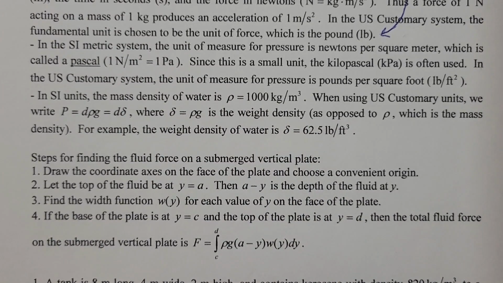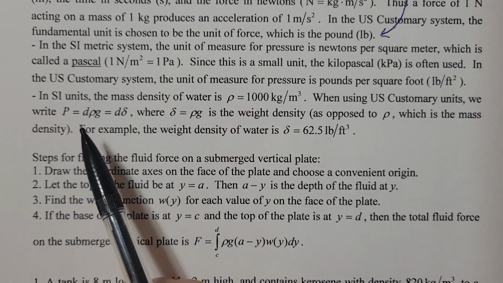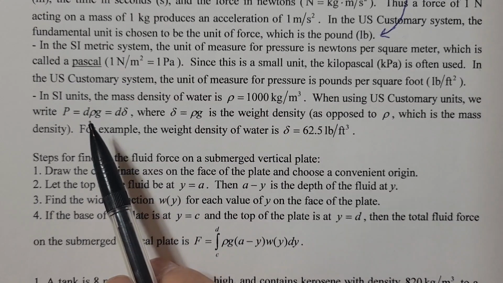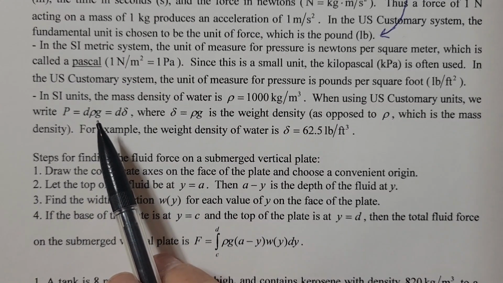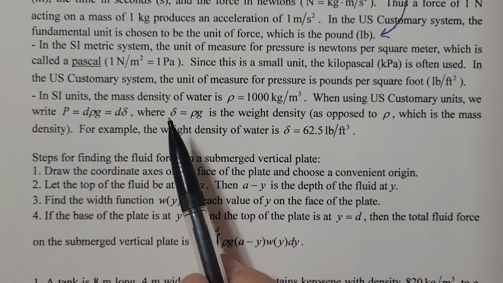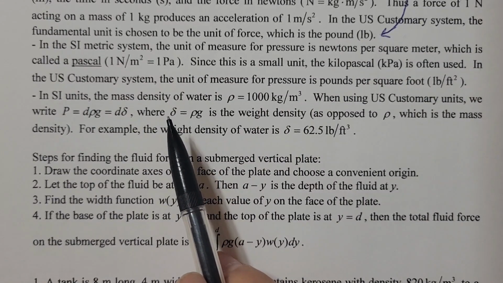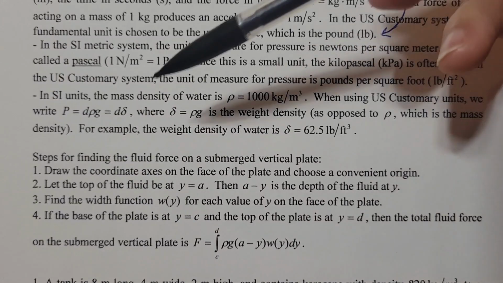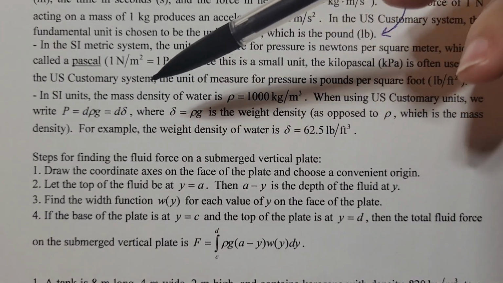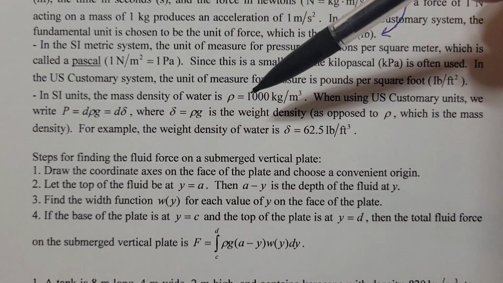When using U.S. customary units, you write that the pressure is equal to the depth times the density times the acceleration due to gravity. Delta, another Greek letter, is equal to rho times the acceleration due to gravity.